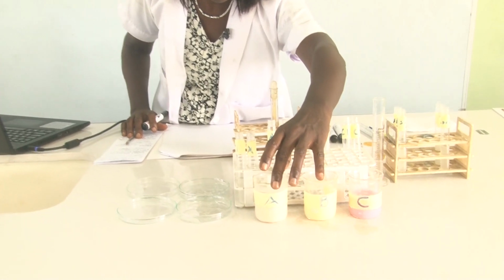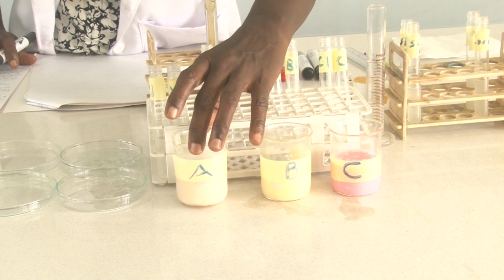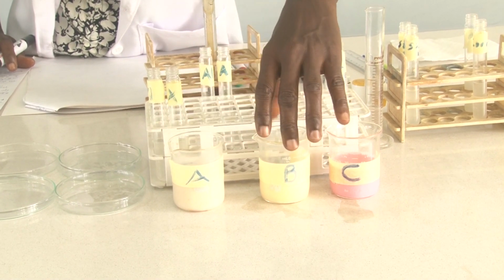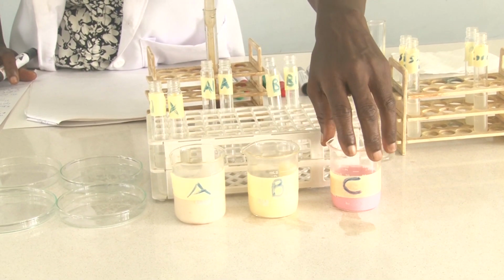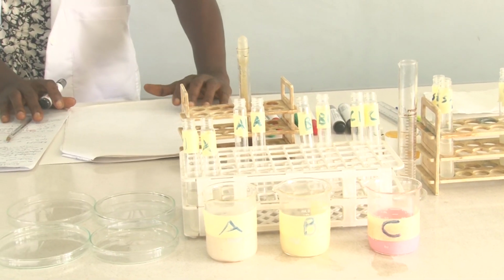So the student had some milkshakes served in the school. 3 types of milkshakes, which we have labeled A, B, and C. And the student found out that anytime he had the milkshakes, the student got sick.